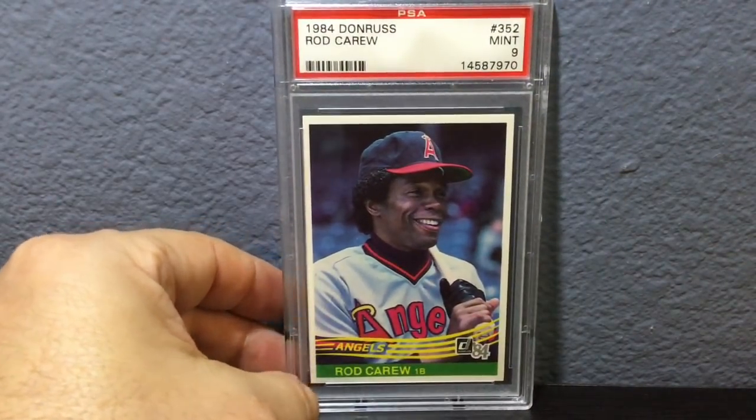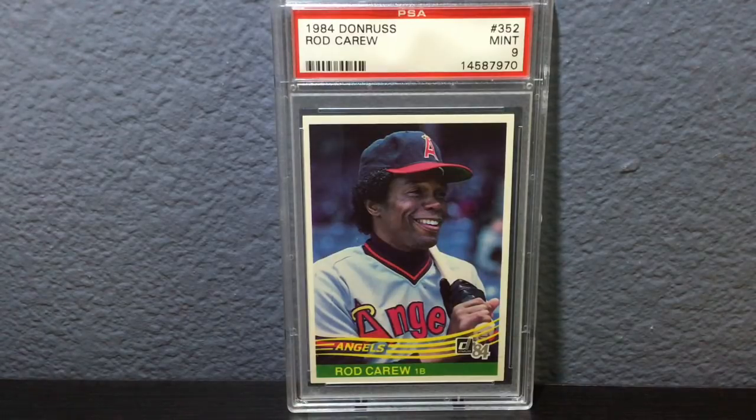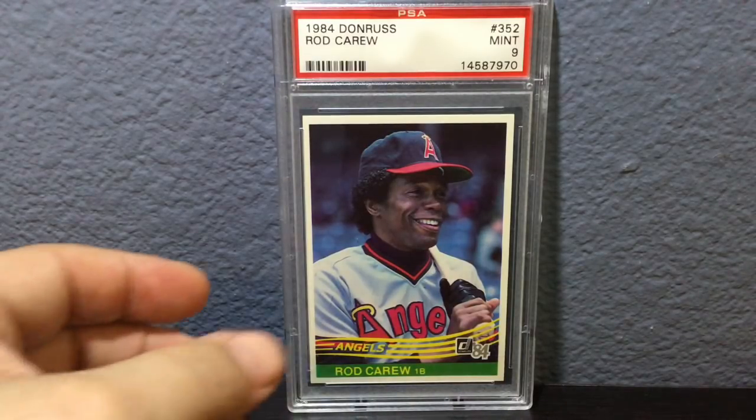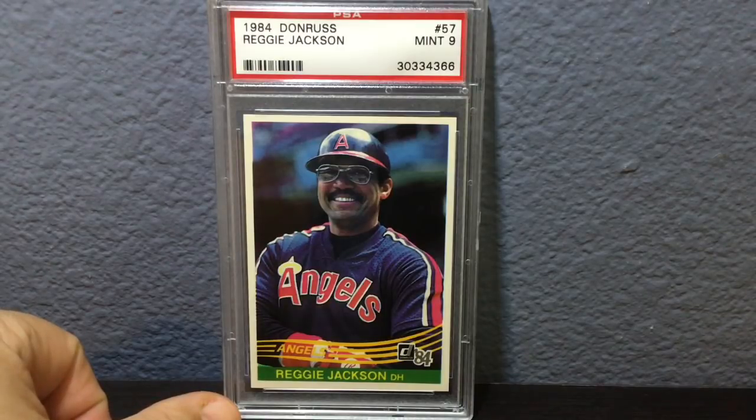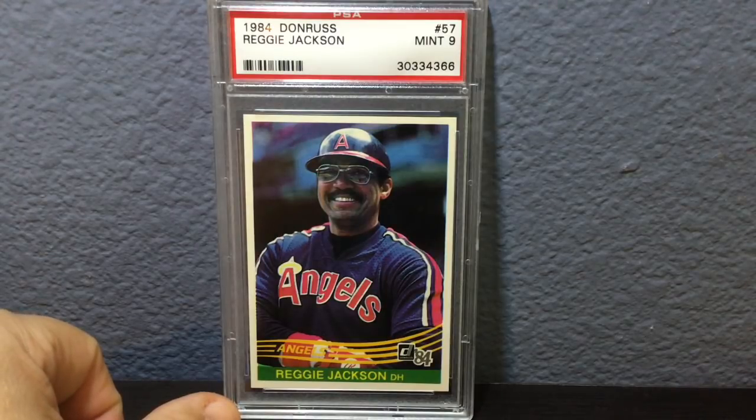The next one is just kind of a random slab that I picked up because it was by the same seller that had the Morgan. And it's a 1984 Donruss Hall of Famer Rod Carew, and a Mint 9. Love 84 Donruss, just a classic design, classic set. The guy had a Rod Carew, which I paid $6 or $7 for at the most. He also had a Reggie Jackson, which the same thing, Mint 9. Look at that smile on Reggie in that cheesy Angels uniform. Again, a Mint 9, same seller.